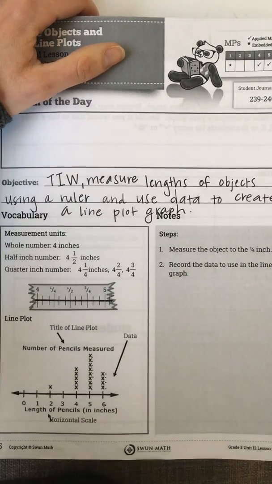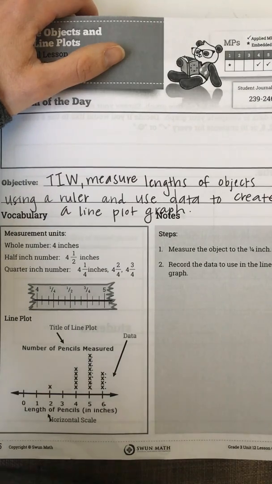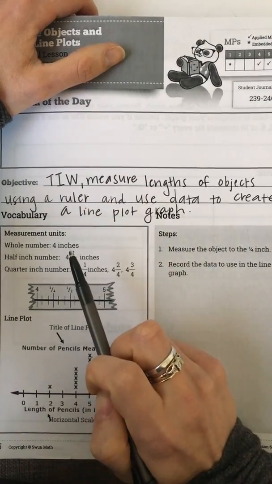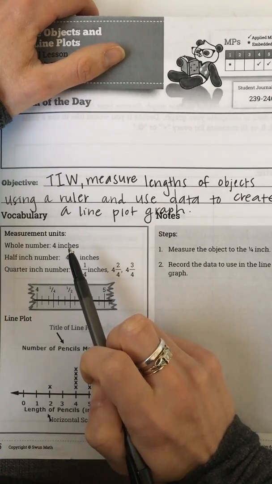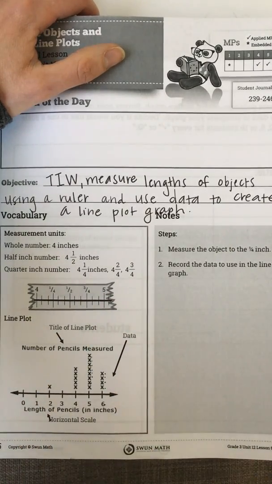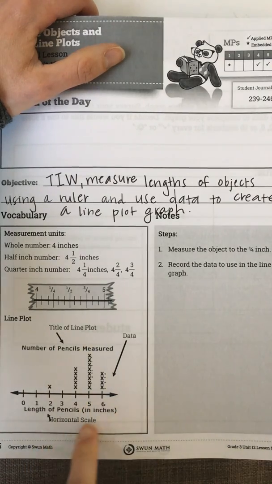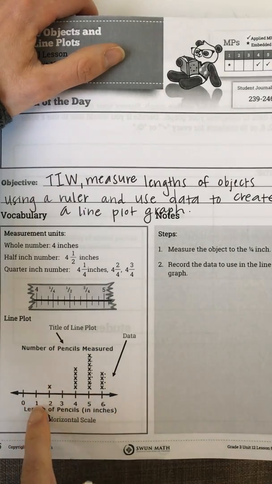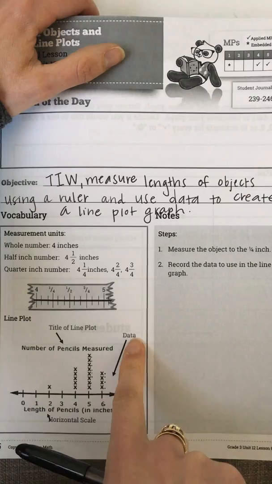Hi boys and girls, this morning I'm going to model for you Unit 12, Lesson 7, and it has the same objective as yesterday. So today I will measure lengths of objects using a ruler and use data to create a line plot graph. If we remember from yesterday, every line plot needs to have a title. It needs to have a scale, which shows us our different markings. And in this case, it's the length of the pencils in inches, and then our data.